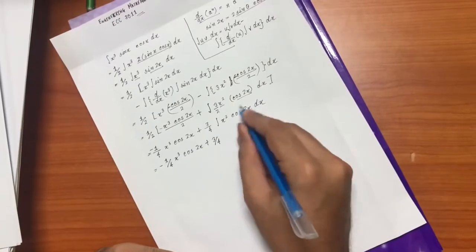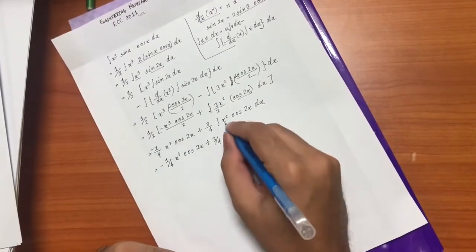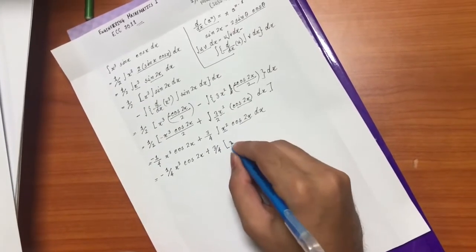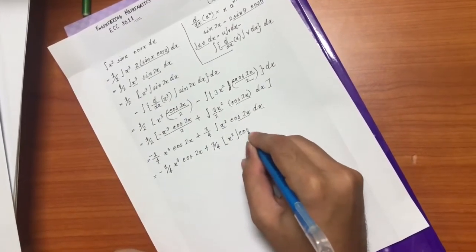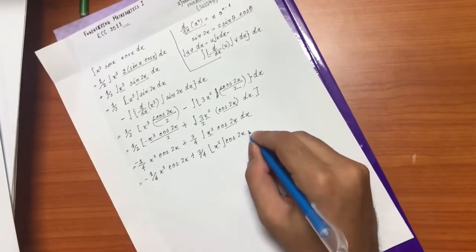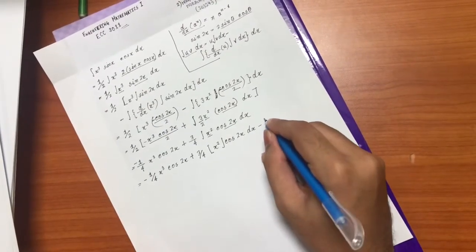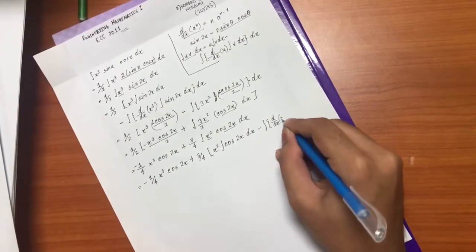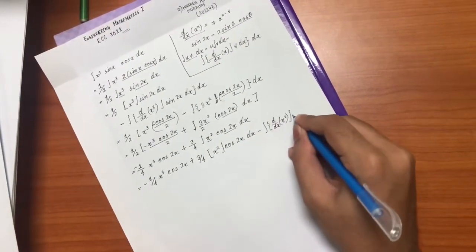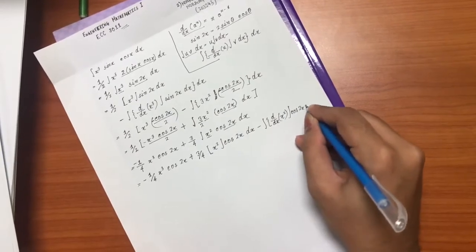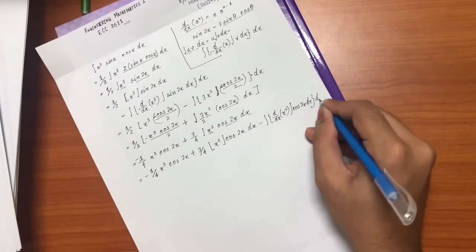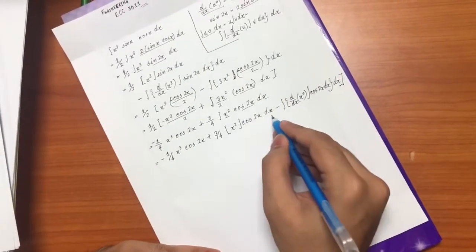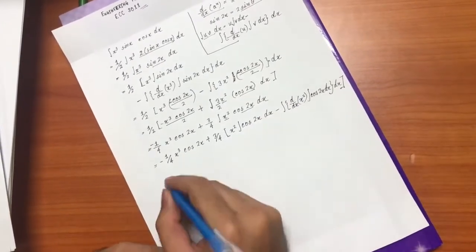Again, we are applying the uv method for this portion. We are considering this one u and this one v. So we only applied the uv method to get this line.